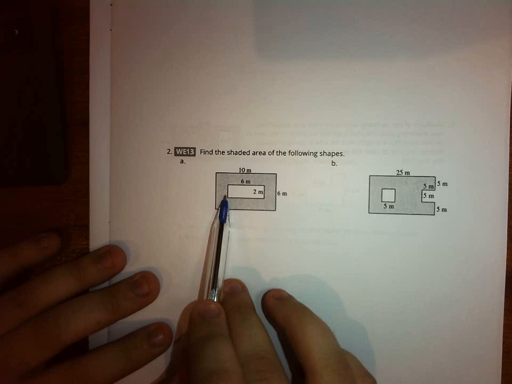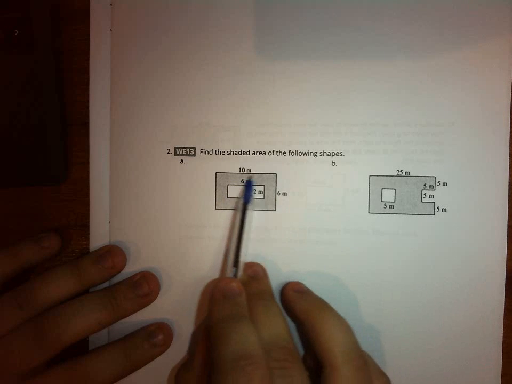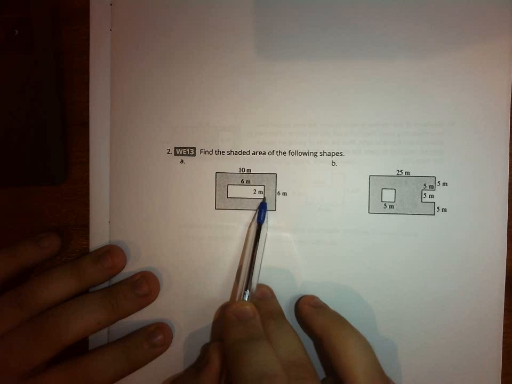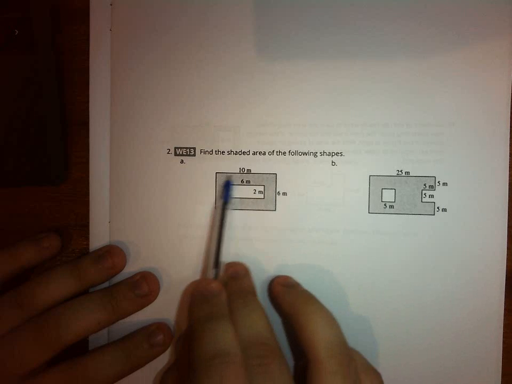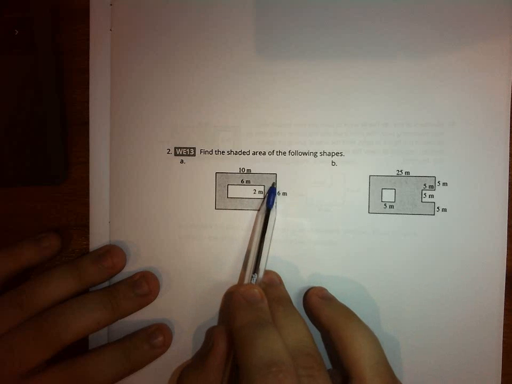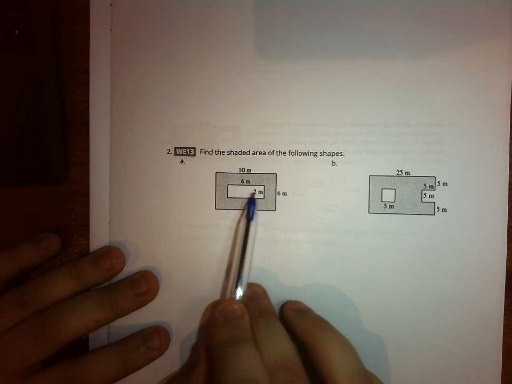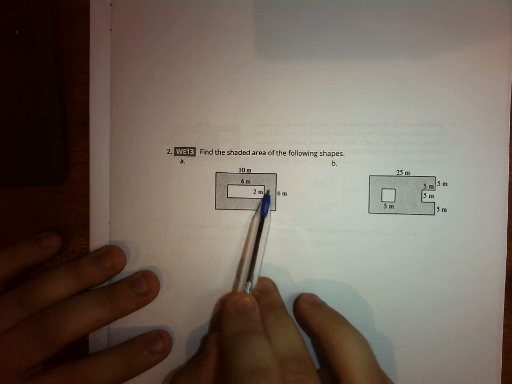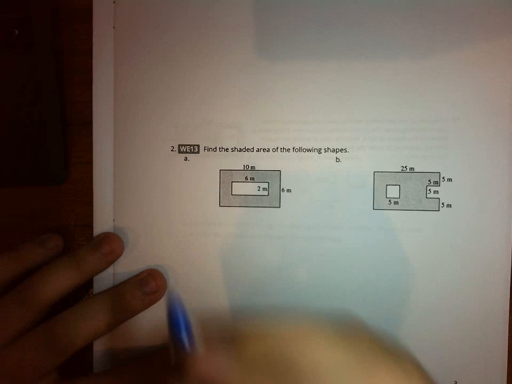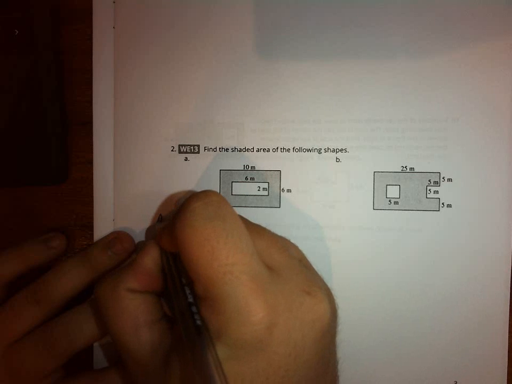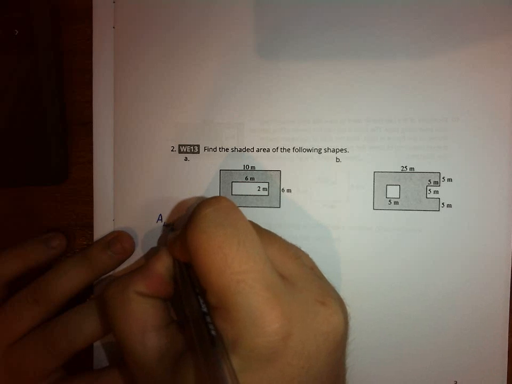So what I'm going to do is work out the area of the large rectangle, and then the area of the small rectangle. And then to find the shaded area, I'm going to say it's the large area subtract the small one, because I want to cut out the area I subtracted. So the first thing I'm going to do is find the area of the large rectangle.